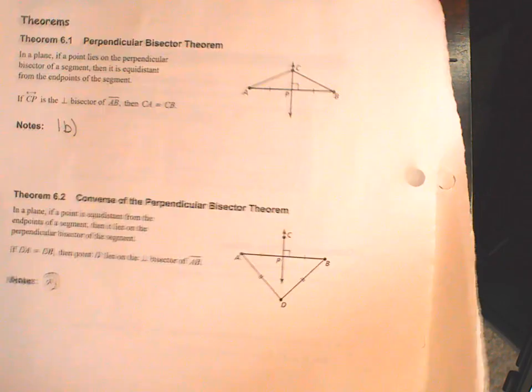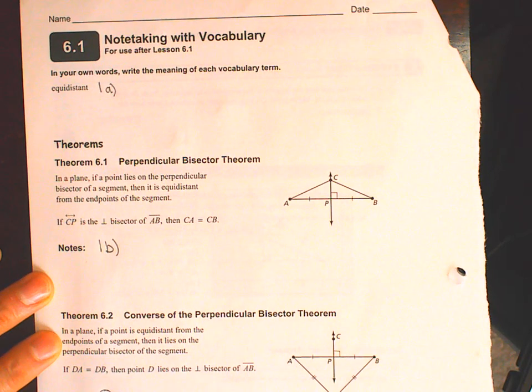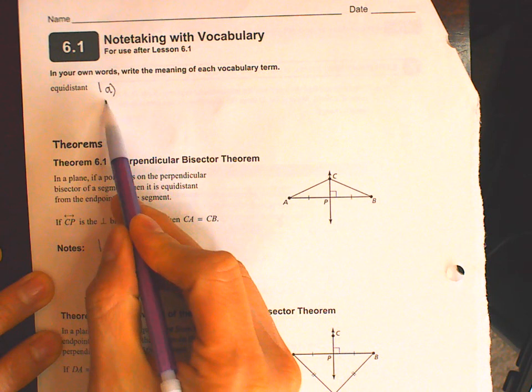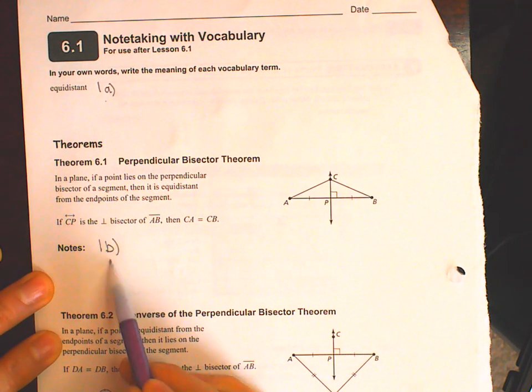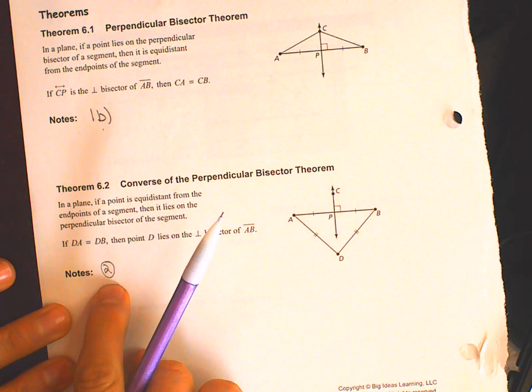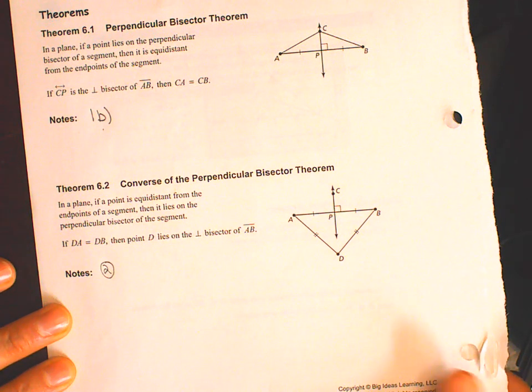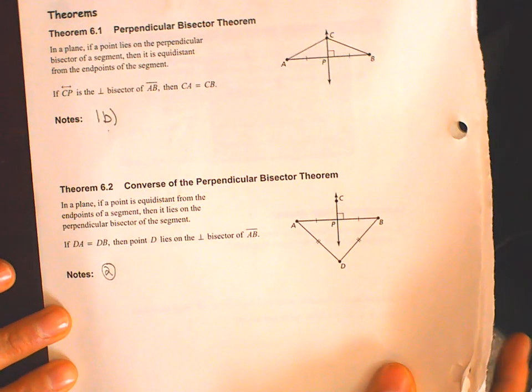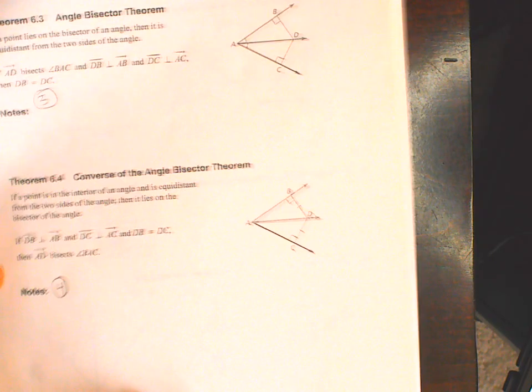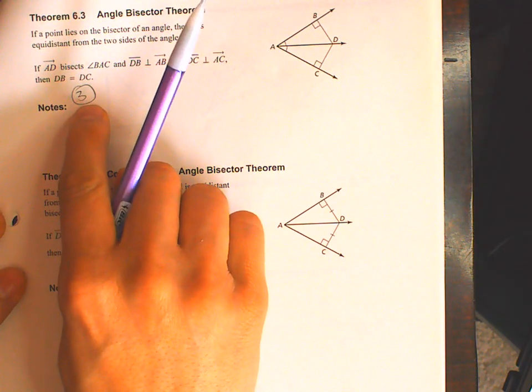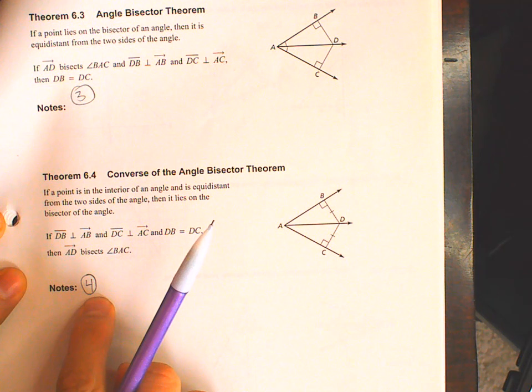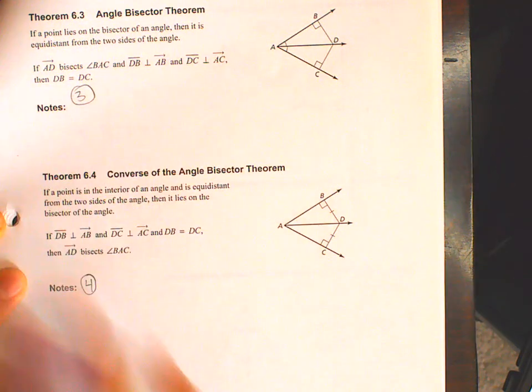On the next page, page 166, please write down the following problems in the following location: 1A, 1B, and problem 2 on page 166. Once you're done, turn it over to page 167, and we're going to do problems number 3 and number 4. Before we start with any of the theorems, let's start with a few constructions.